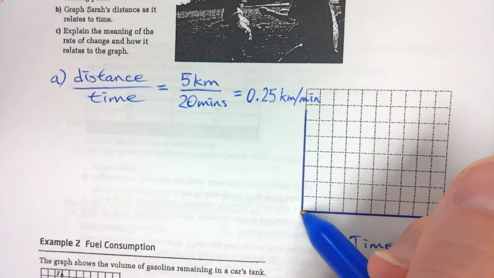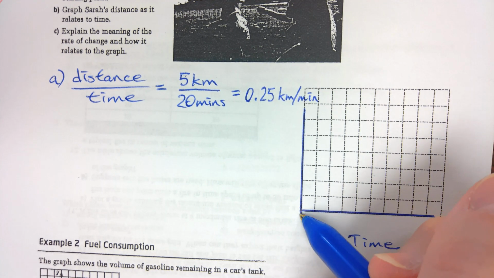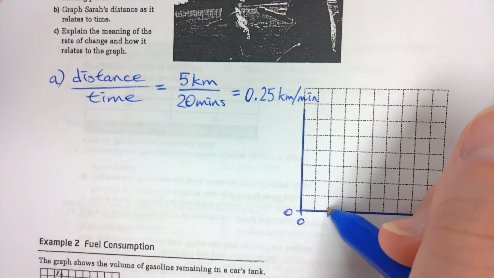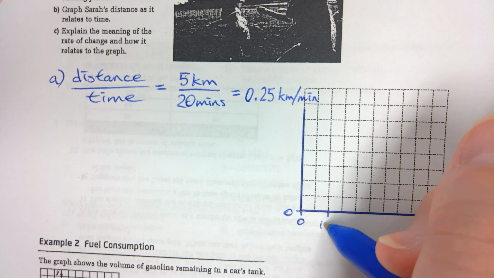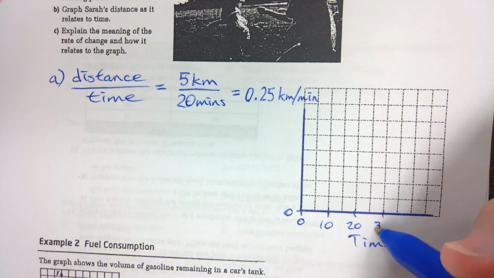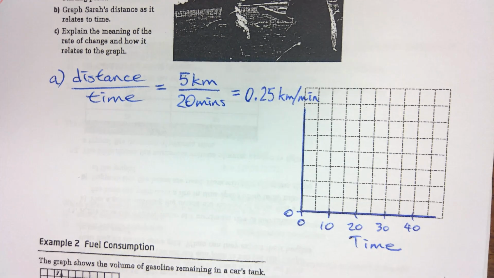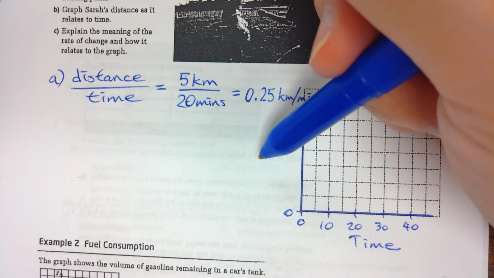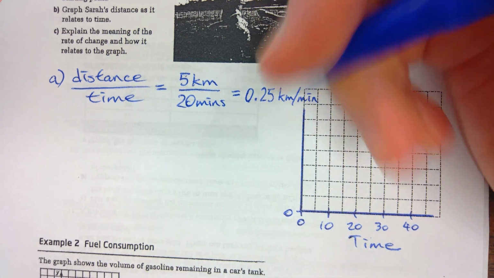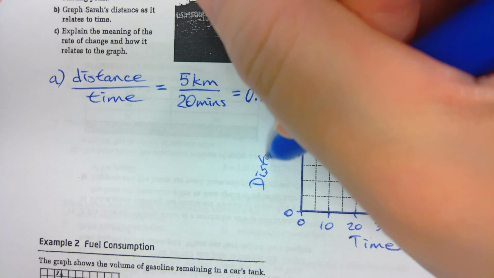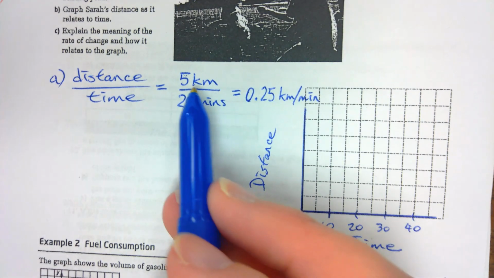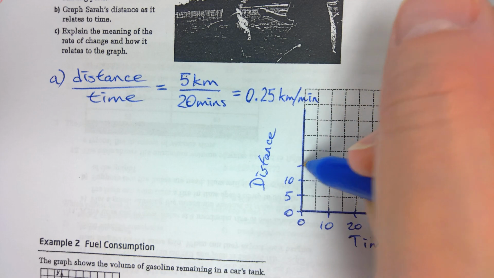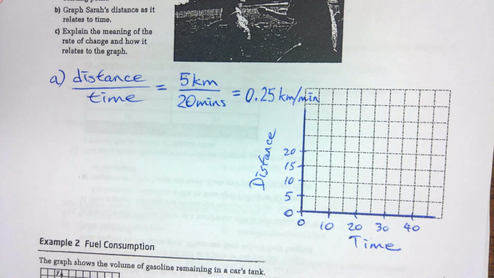What number is this right here? 0, 0. Right. So for time, I'm going to do maybe every 10 minutes: 20 minutes, 30 minutes, 40 minutes. So if this is time, what's my y? Distance. Yep. A good scale to go up by could be 5s: 5, 10, 15, 20 kilometers, like this.